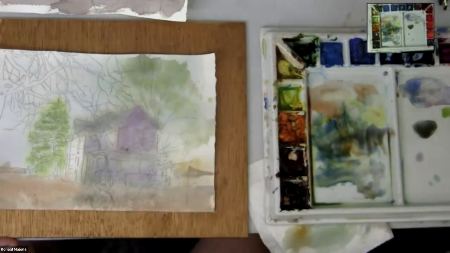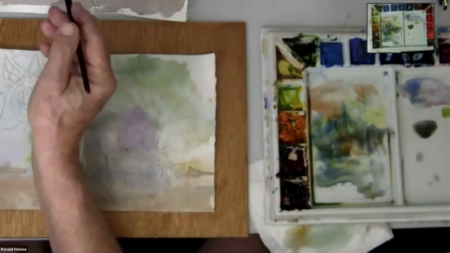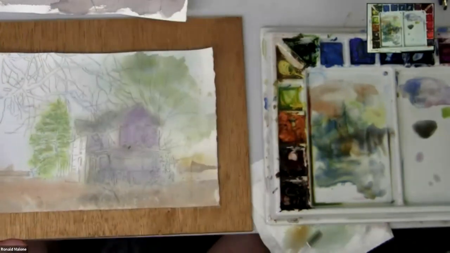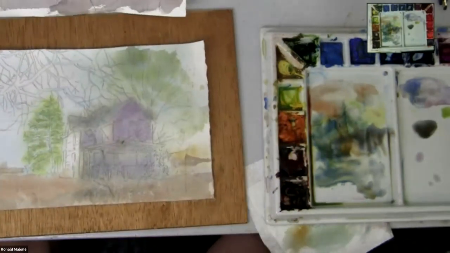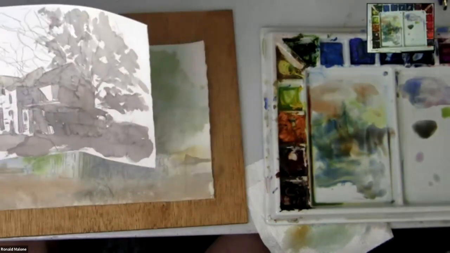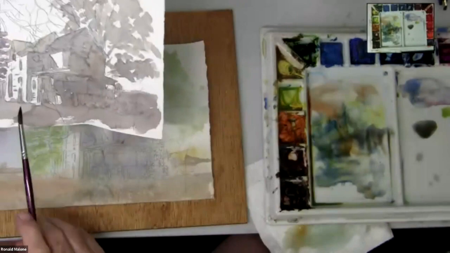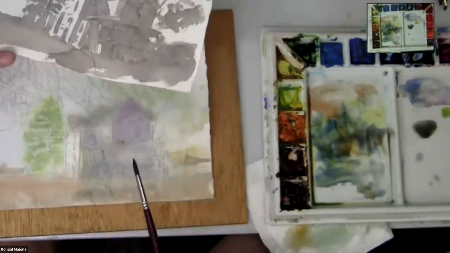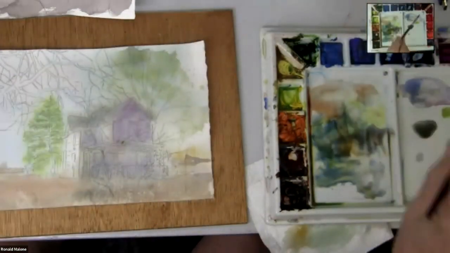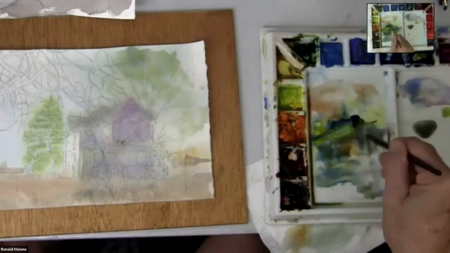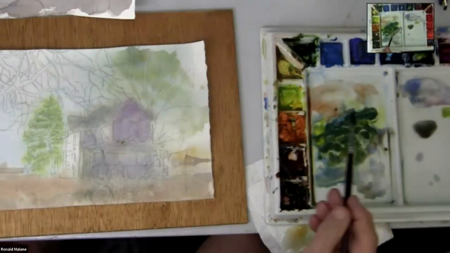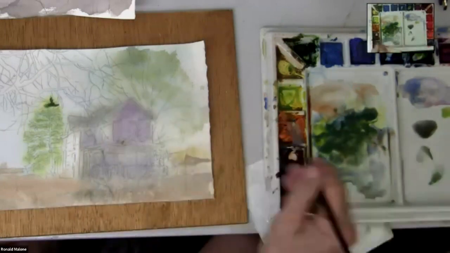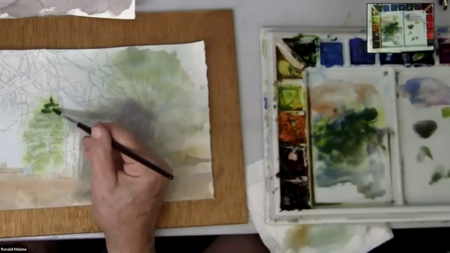Okay, now that I have my tones in, I increased the tones a little bit, and I'm going to come back in now with the next value, which will be close to these. When we go to the darkest, we're going to come back in and paint the darks in here. But right now, I'm going to bring the tones up to this value, just one value up.